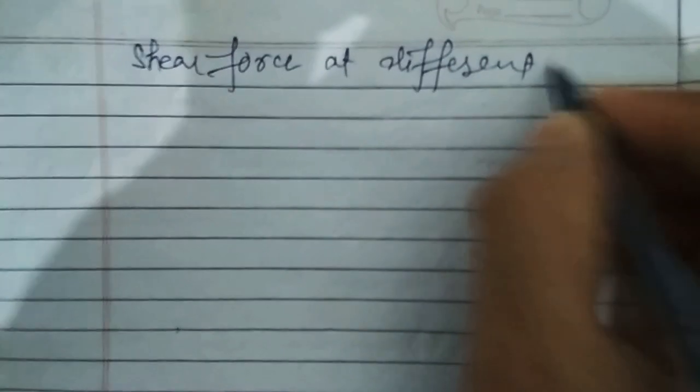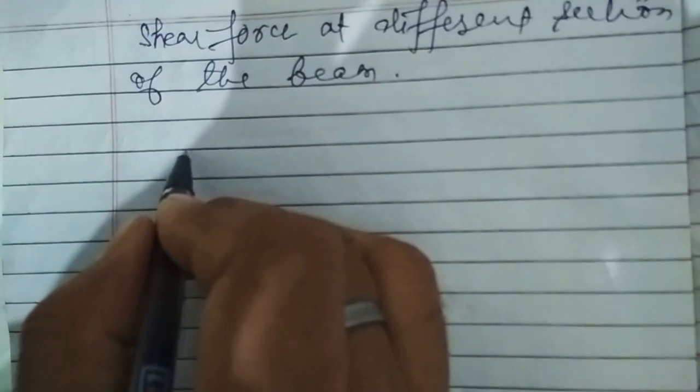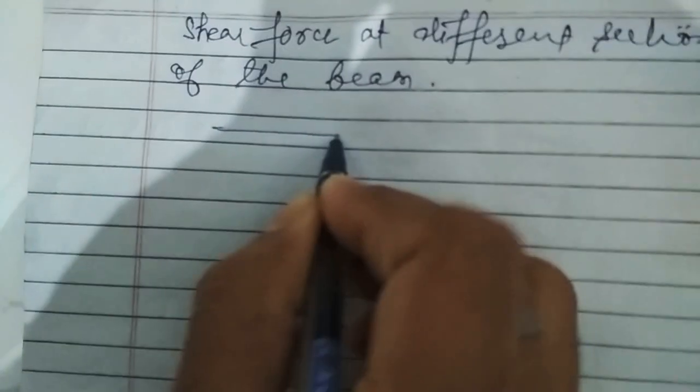Now we need to find the shear force at different sections of the beam, right? For this purpose, consider the free body diagram.